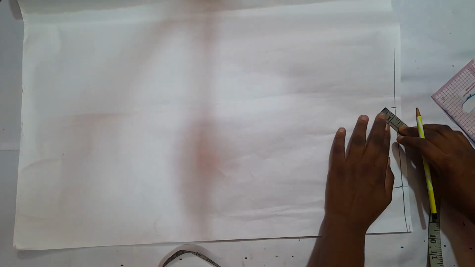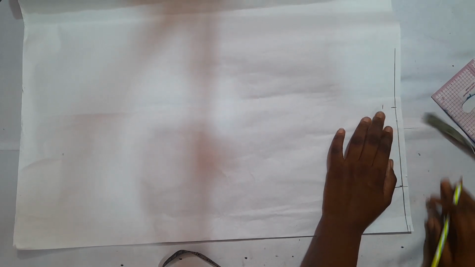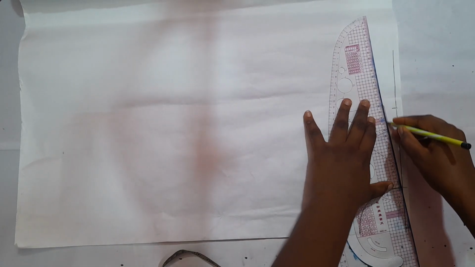So the next thing I want to do will be to divide my shoulder measurement by 2, and I'll be marking it on this line. This line is our shoulder line. So my shoulder measurement is 16, and 16 divided by 2 gives me 8. So you go ahead and do yours to your own measurement. Just divide your measurement by 2. So I've left that mark there. Now the next thing I want to do will be to come down here by 1 inch to create my shoulder slope. Now once I've done this, I'm going to go ahead and connect the way upward.